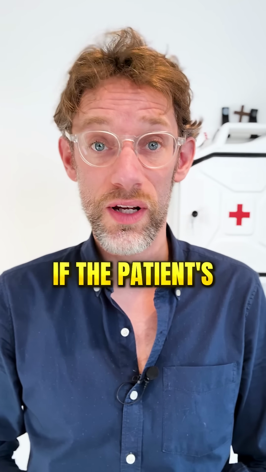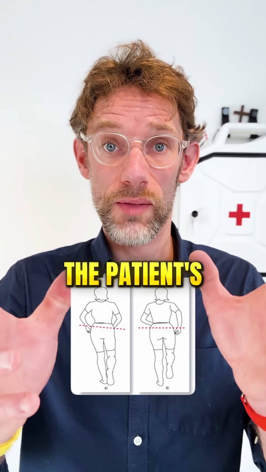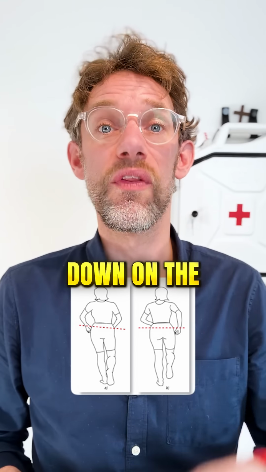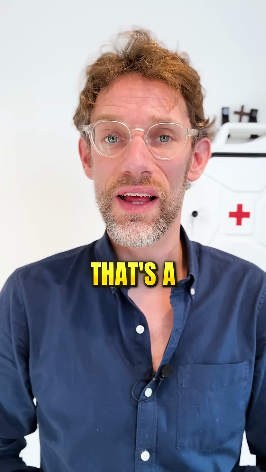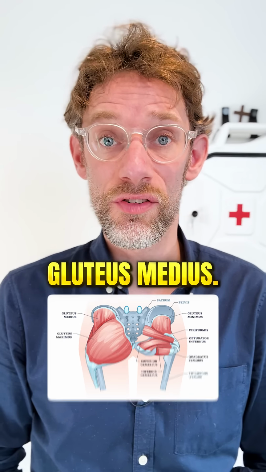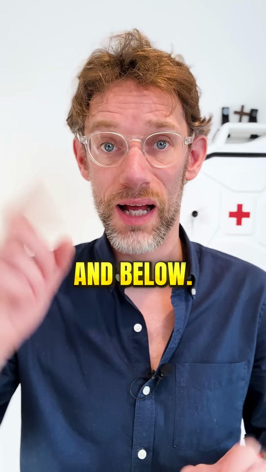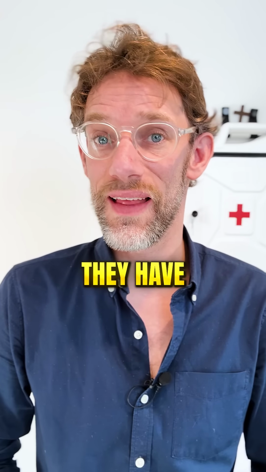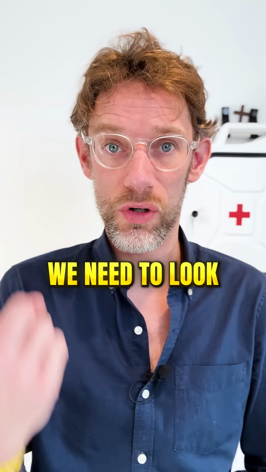We might also, if the patient's got a hip problem, see a Trendelenburg gait, whereby the patient's hip will drop down on the contralateral side, i.e. the unaffected leg. Now to be fair, that's a weakness to the hip muscles, particularly gluteus medius, but it's important when we're assessing any joint that we look at the joint above and below. So although the patient has said they have knee pain, if we see a Trendelenburg gait, that might mean we need to look a little bit higher.